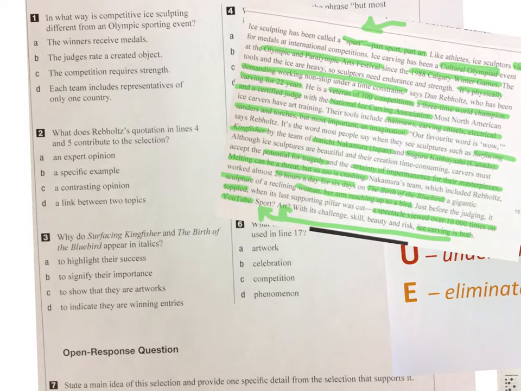Is it an expert opinion? An expert opinion could make sense. We see that he's been carving for 22 years, he's a veteran of 100 competitions, and he's a certified judge. So I wouldn't eliminate that yet. B, is it a specific example? The sentence before, which we read, says sculptors need endurance and strength. It's physically demanding working nonstop under a time constraint. It's not really an example of endurance and strength. It just says it's physically demanding. He doesn't say what he does to prepare or how he needs strength. So I'm going to cross out B. That doesn't seem to lead us to the right answer.